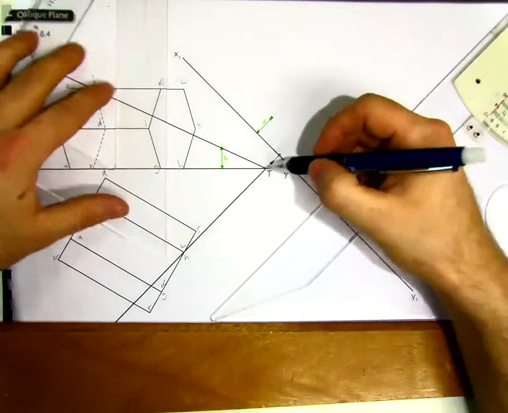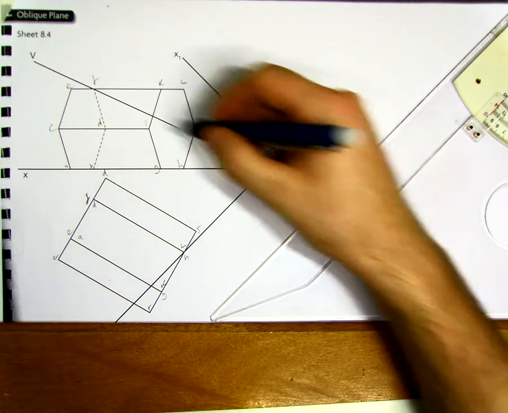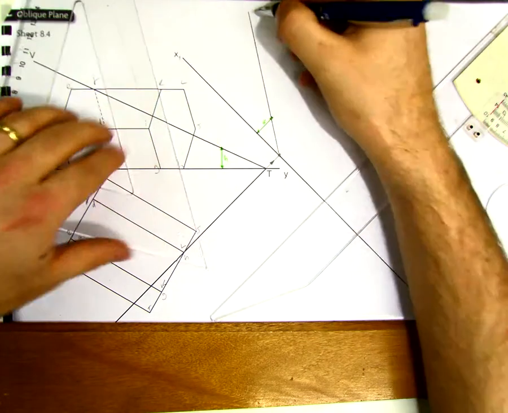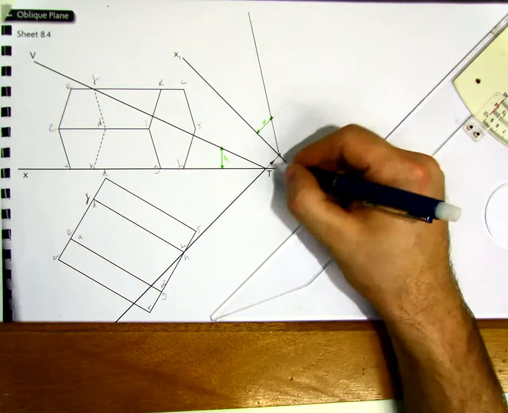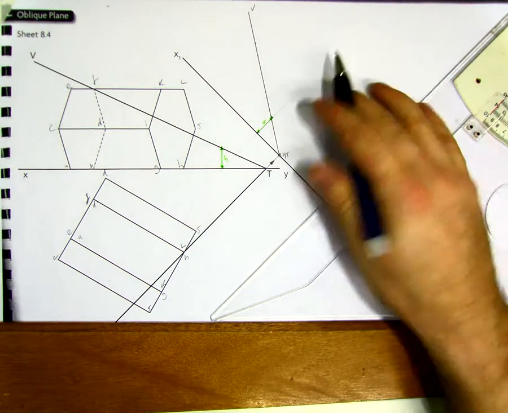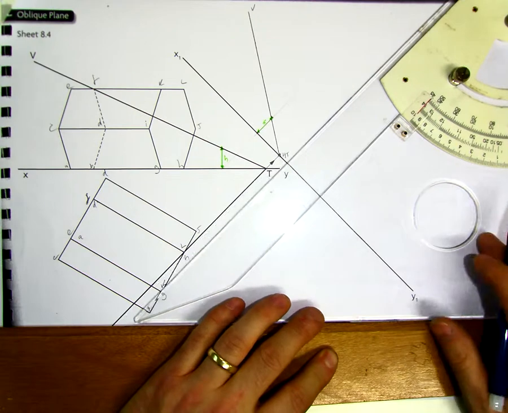Okay, so from our horizontal trace there where it touches, we'll go back up and that'll be our vertical trace. So same thing here, make sure you label it. So we have the HT down here, and we have the vertical trace then. Okay, so all we need to do then is project all our points, just one at a time.